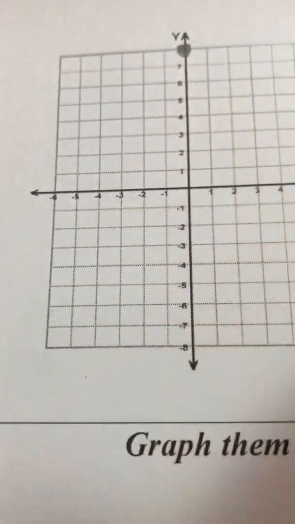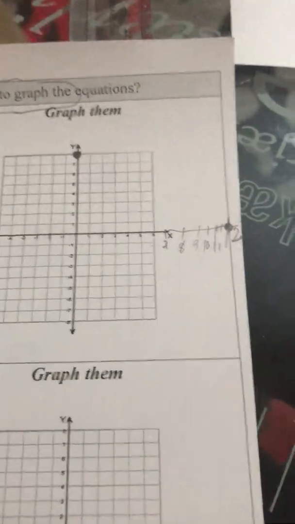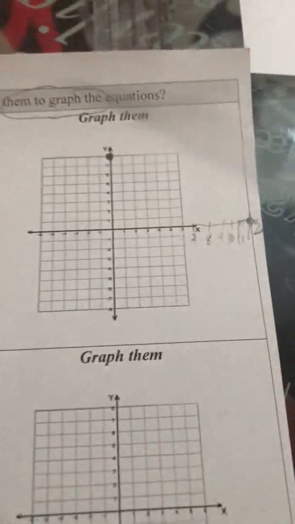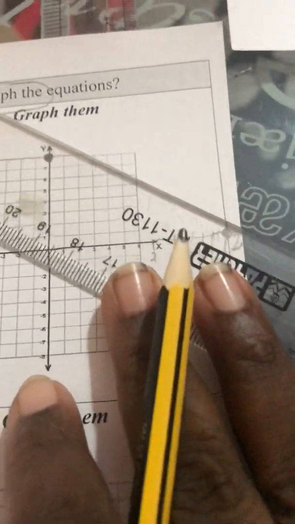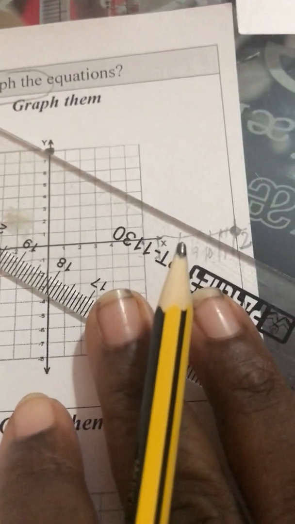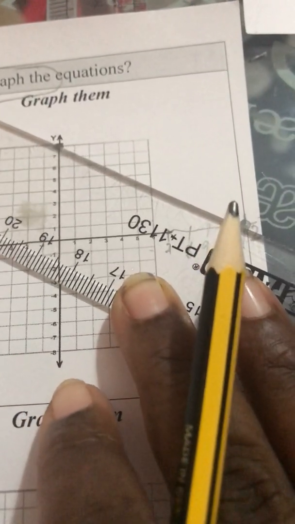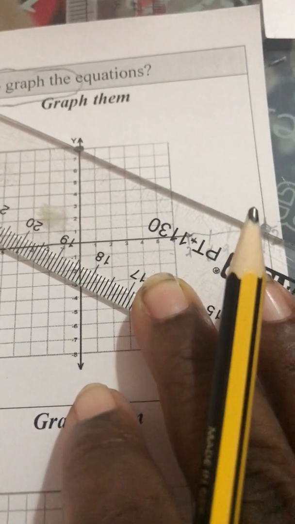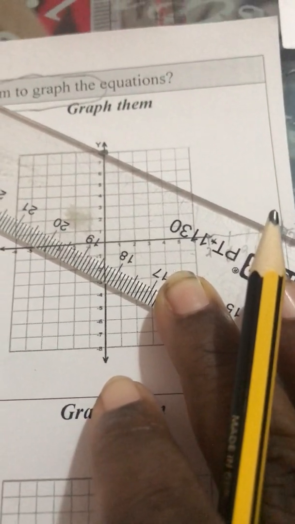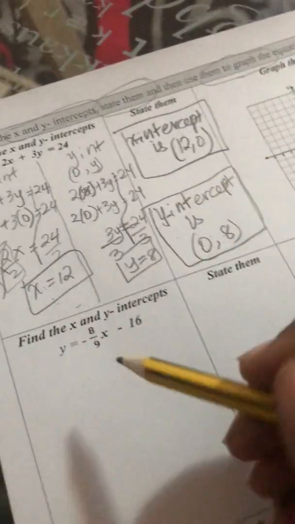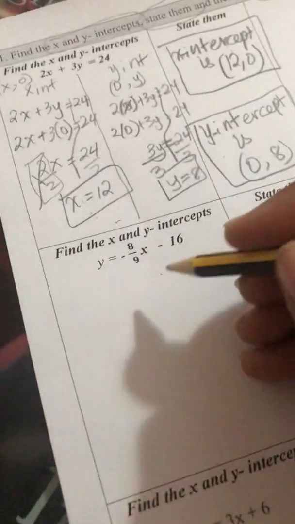0, 8, there. And then with my ruler, I join my points. So I take my ruler, I connect my dots, like that, and then I join them. Just like that. Okay? All right. Let's do here, this one. Same thing.